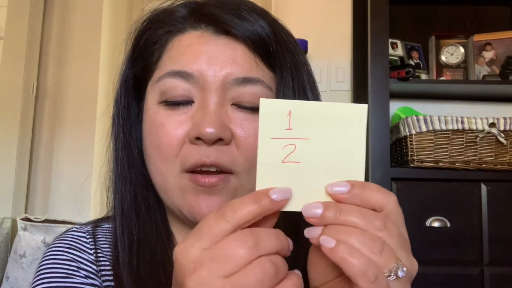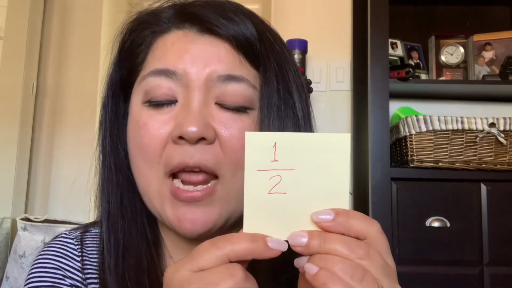Today we're going to practice fractions. So I have a fraction written right on here. We all know that this is 1/2 right here, okay? We know that a fraction names part of a whole, like a whole pizza. We're talking about half of a pizza, or it also names a part of a group or a set.